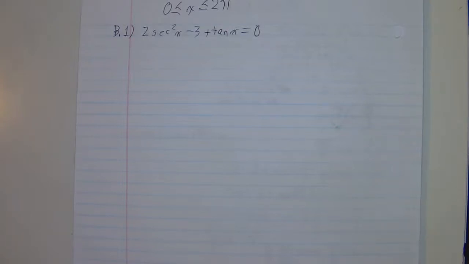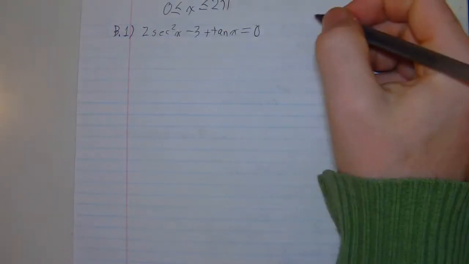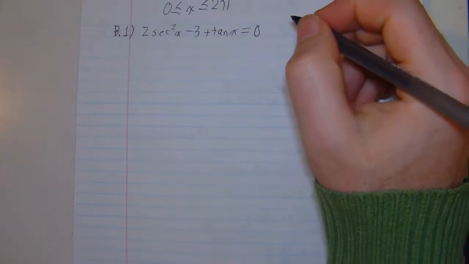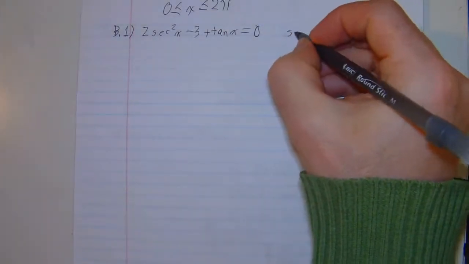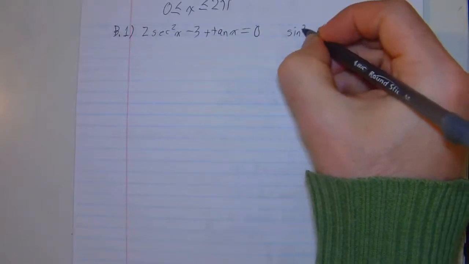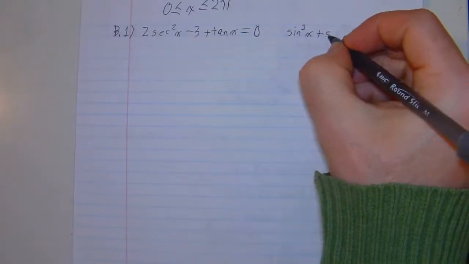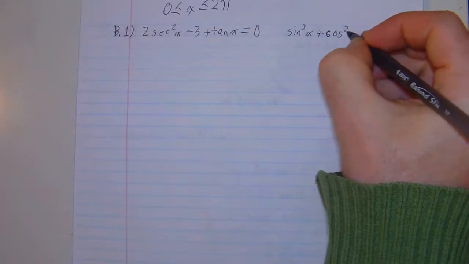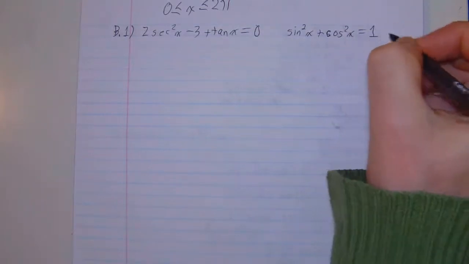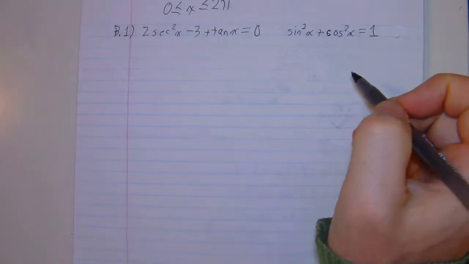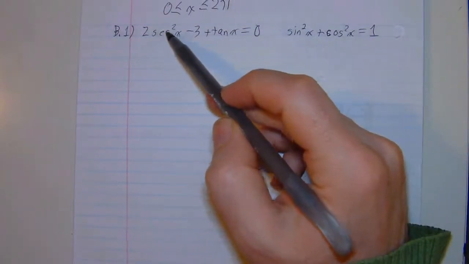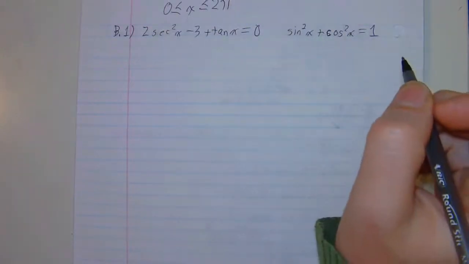Thank you, Ramesa. All right. So possibly you've got this memorized. If you don't, and you're like me, because I don't, the easy way to find it is to just go, okay, I need secant squared, so I'm going to do sine squared plus cos squared equals 1, which is the basic trig identity that you know from grade 11. I'm going to go, okay, secant is 1 over cosine.